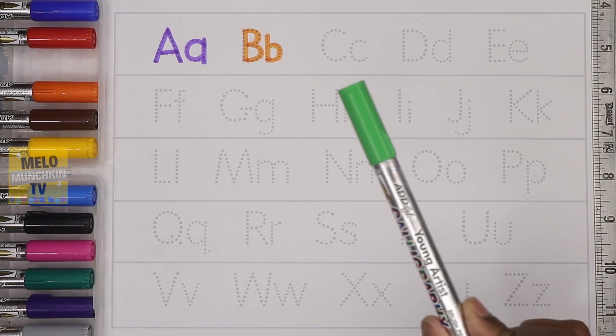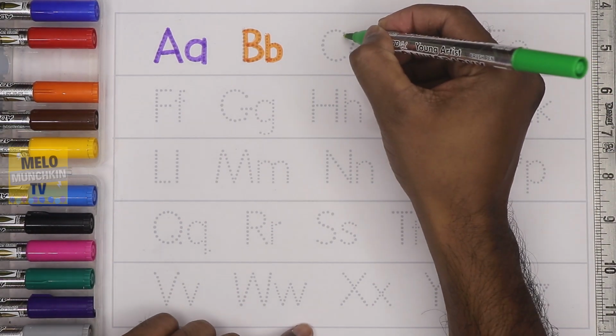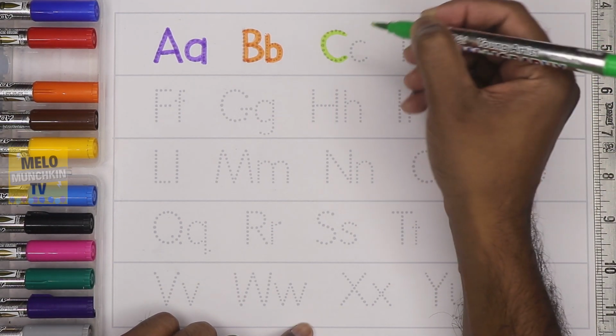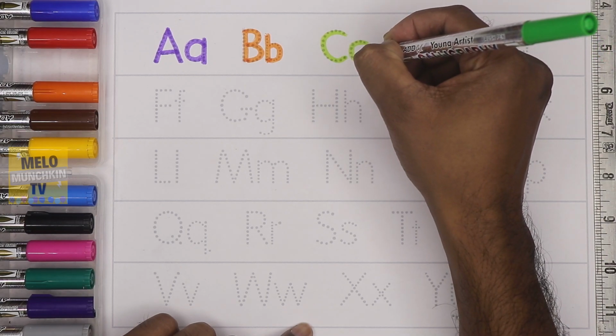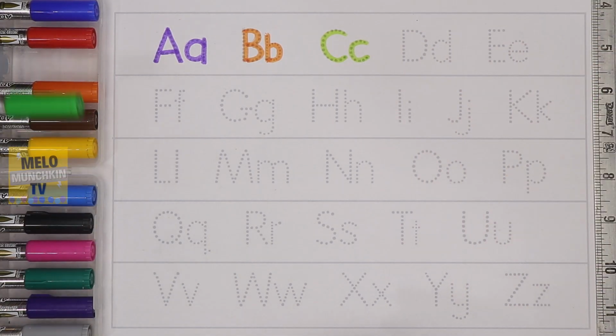Next I'll choose green color to write the letter C. This is capital letter C and this one is small letter c. C for cat. C for cat.